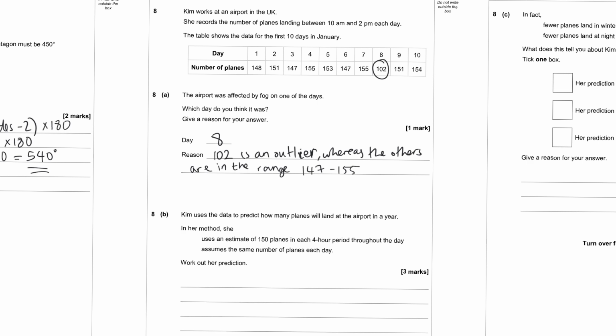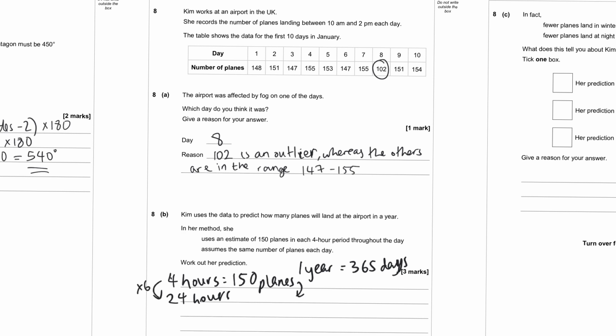So in a year, we have 365 days, except a leap year, but we don't need to be that difficult. So we know in a year we have roughly 365, and she's saying roughly in a 4-hour period we have 150 planes. We know that in a day there's 24 hours, so to get from 4 to 24, we times by 6. If we times 150 by 6, that will tell us how many planes will land in a day, which gives us a value of 900 planes. So we know in a day there's 900 planes.